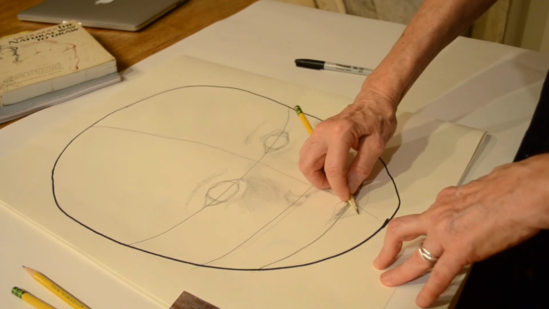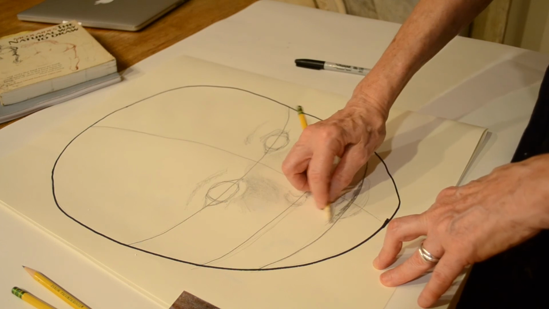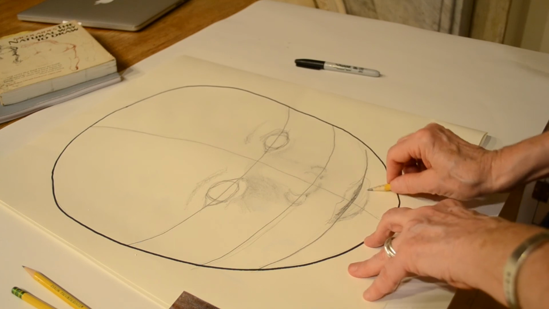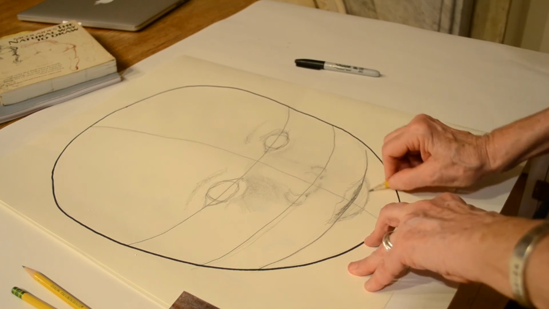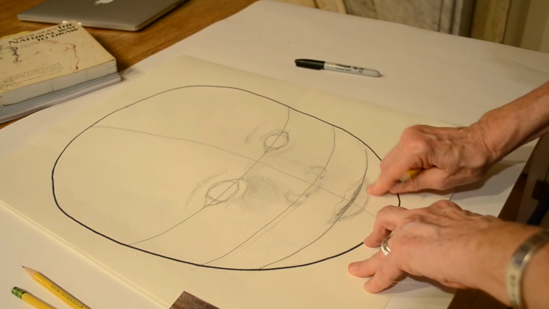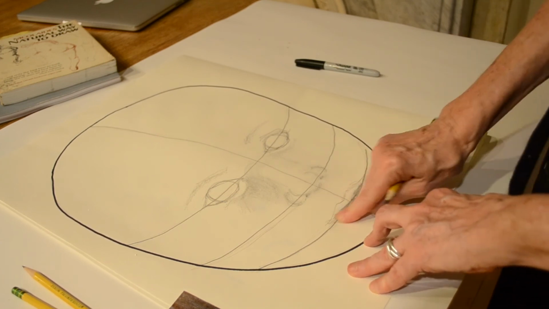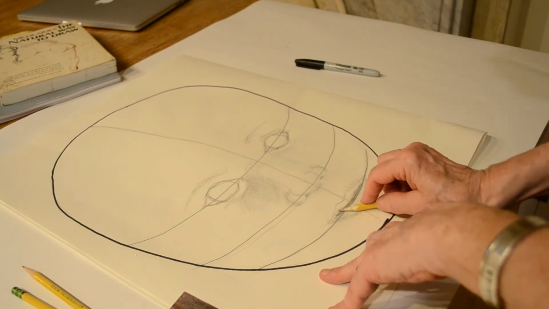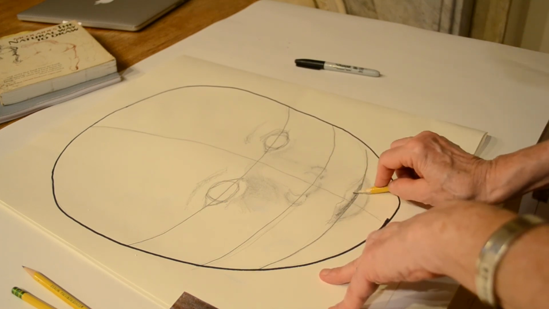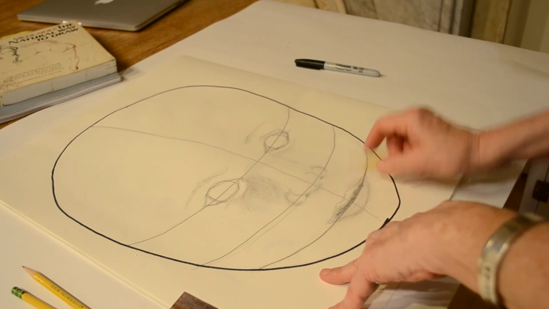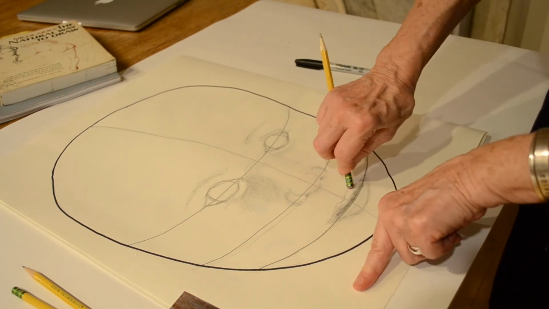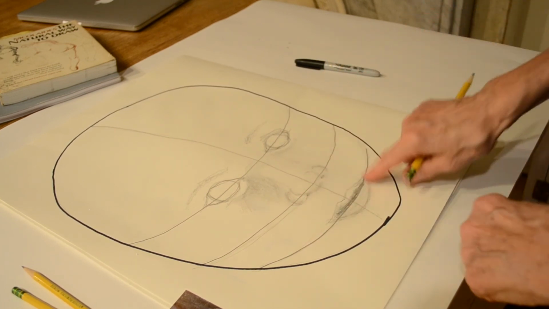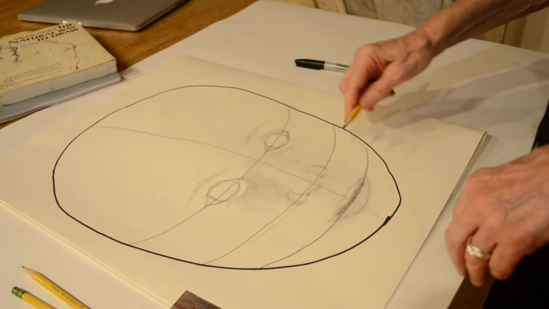So the underside of the lips again protrude slightly from the face. So the underside of the lip is going to be in shadow. That's what gives it the curve that most lips have. And underneath the top lip, there's also some shadow. So I think by now you can see a face starting to emerge.